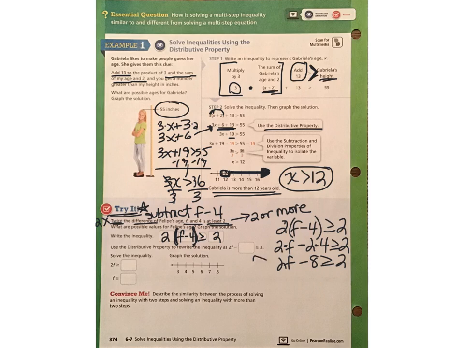So that's what goes right here in this box, 2f minus 8. And then we're going to solve the inequality. We're going to add 8 to both sides. And you get 2f is greater than or equal to 10. Now we're going to solve for f by dividing both sides of that inequality by 2.